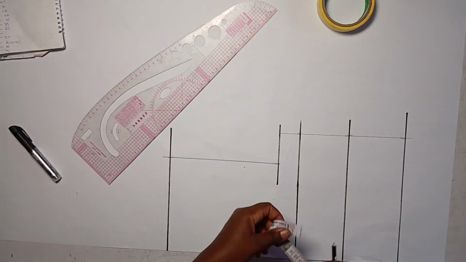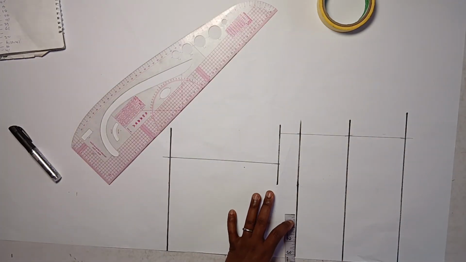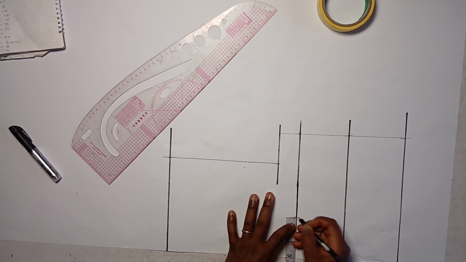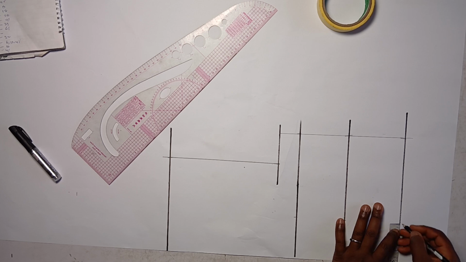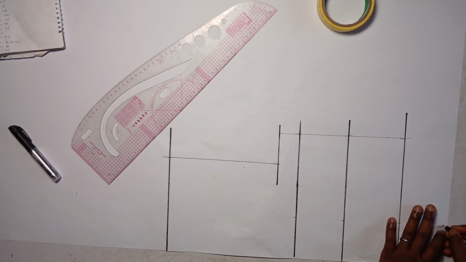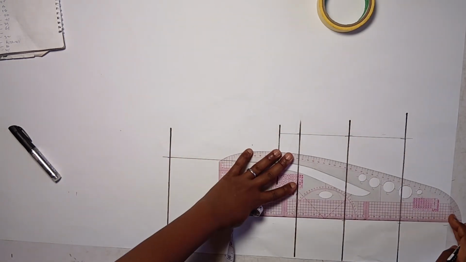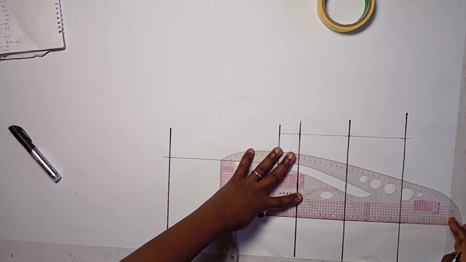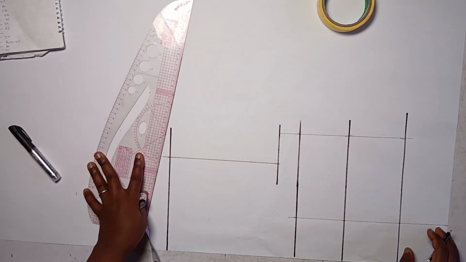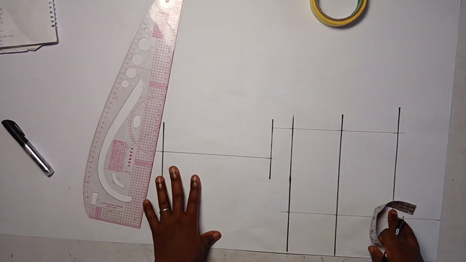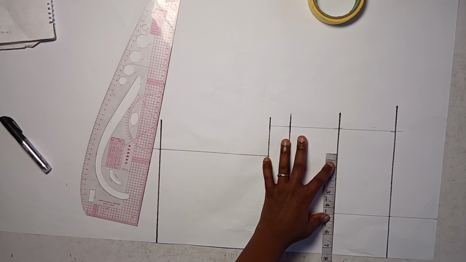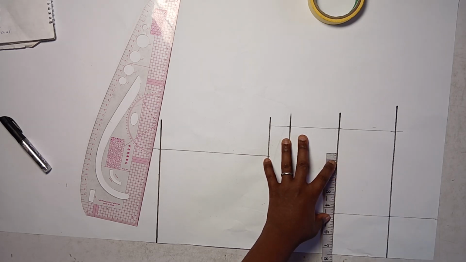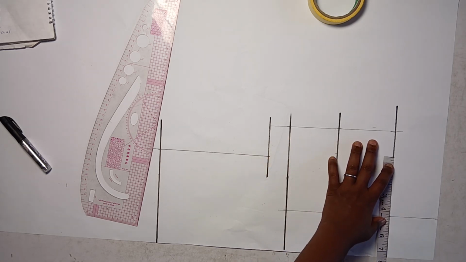Then I'll go ahead and measure my nipple to nipple measurement, which is 6. Then I'll divide it by 2. I'll take it down. Okay, so now that I have this, we'll go ahead to input my underbust measurement, which is 7.5. I have it here, and my waist measurement also is 7.5.